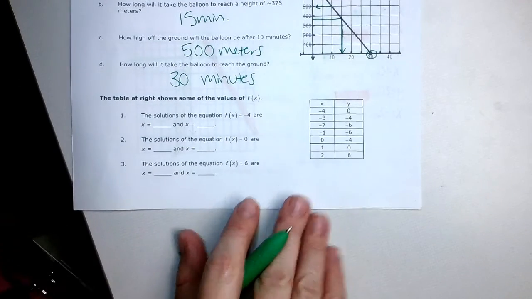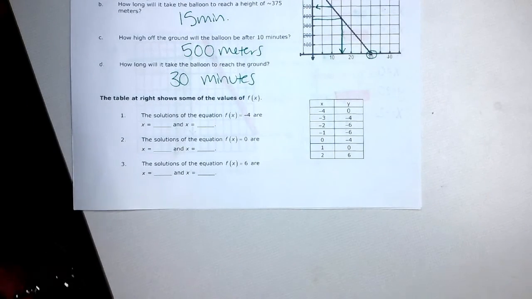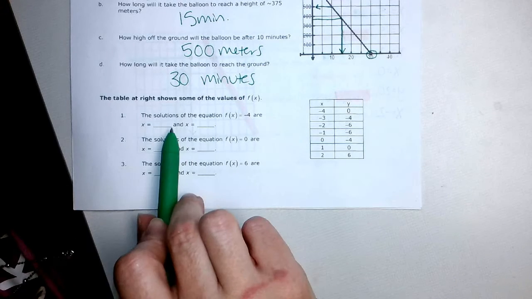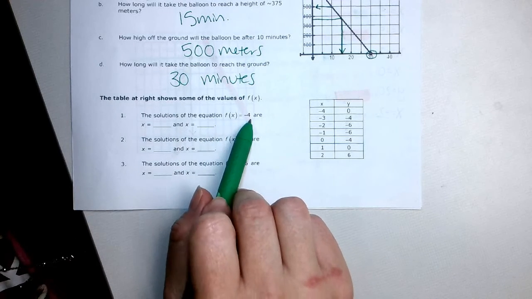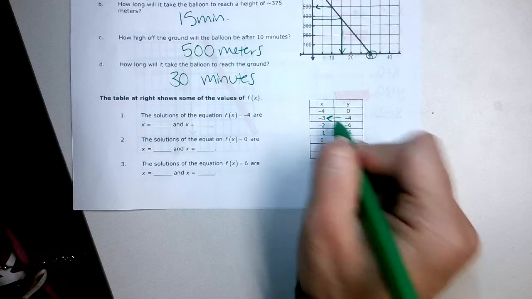I know I'm going fast, but if you need to pause, you pause. If you need to go backwards, go backwards. The solutions of the equation, so y equals -4. So I'm looking for y is -4. Well, y is -4 here and here.